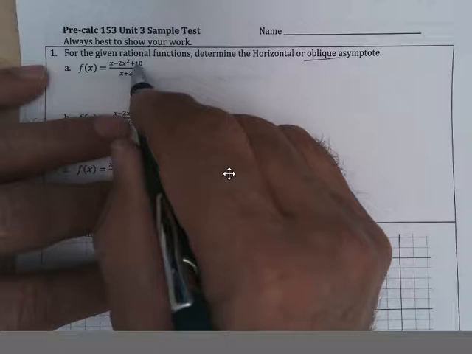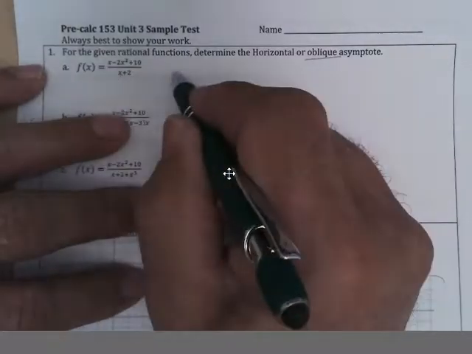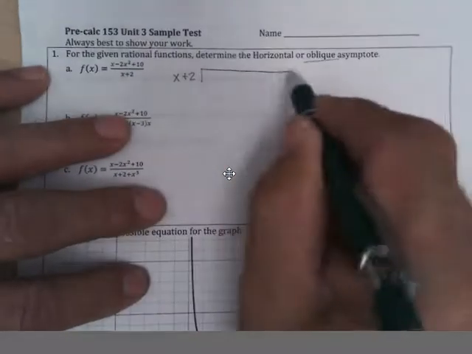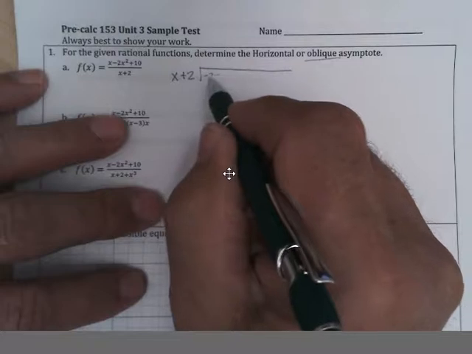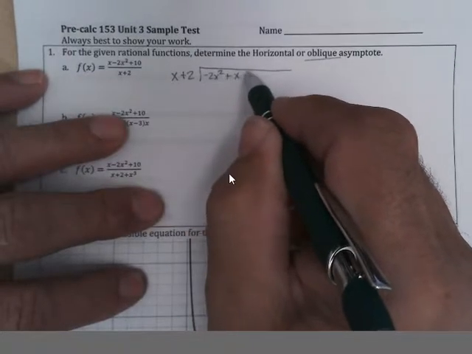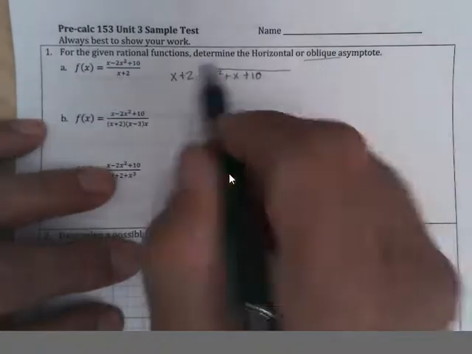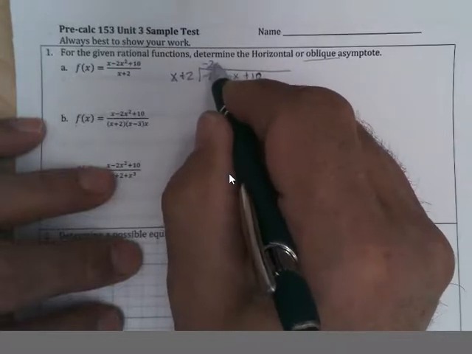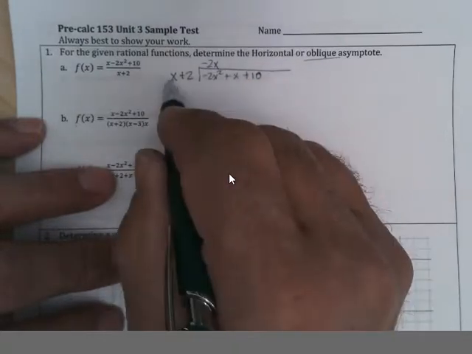But I can also do it long division. I'll do long division. I'll do them both here. x plus 2 in long division. Put these in order: minus 2x squared plus x plus 10. x times negative 2x would make negative 2x squared.